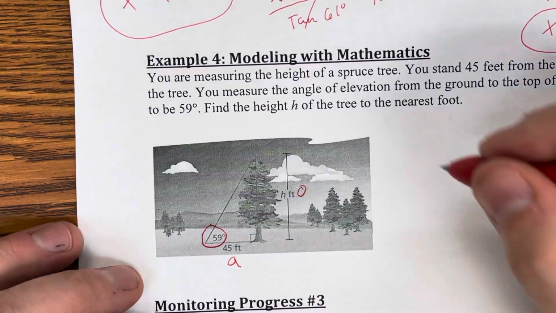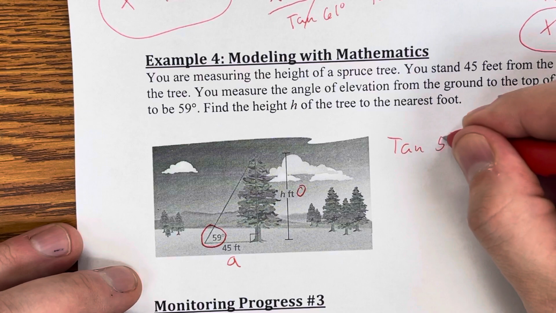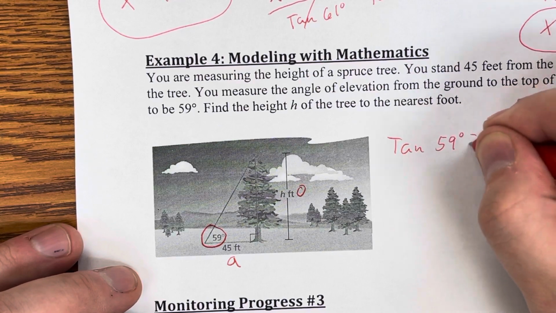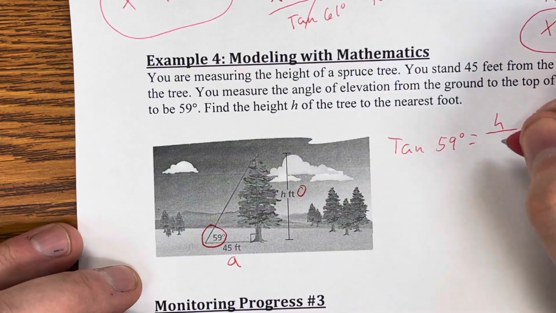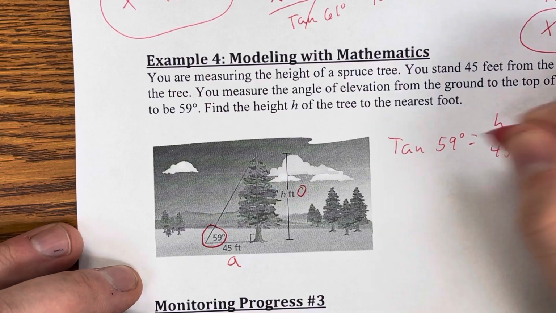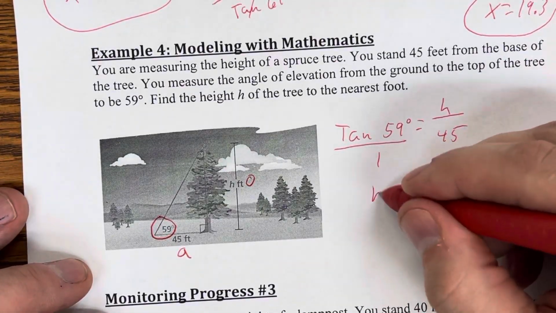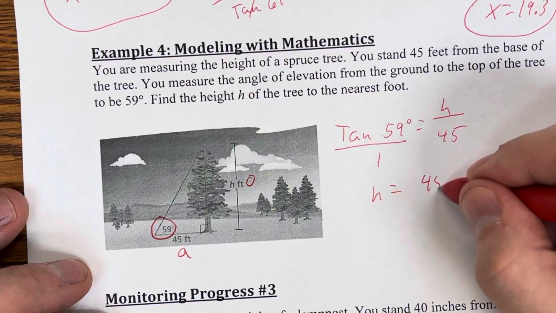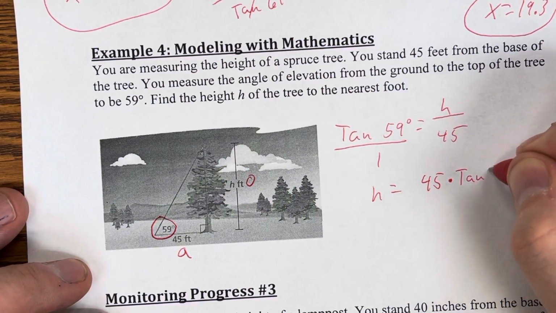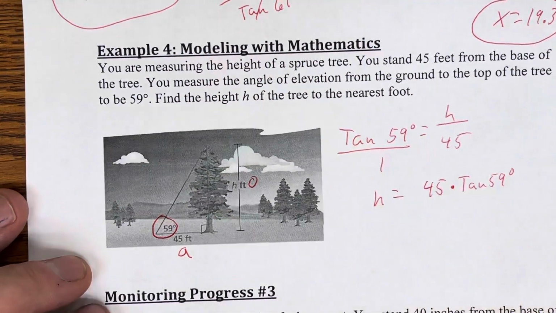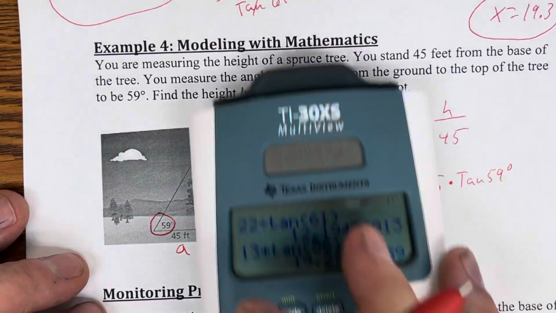It's connected. So tangent 59 degrees equals the opposite, h over 45. Put it over 1. Cross multiply to solve. 1 times h is h equals 45 times the tangent 59 degrees. Notice I put the number in front. It's a little bit safer when I type it in that way.